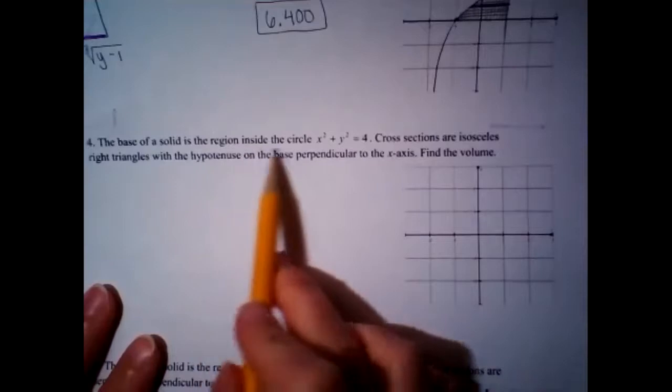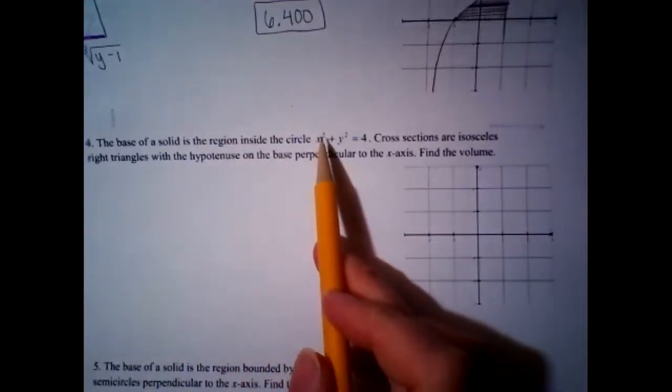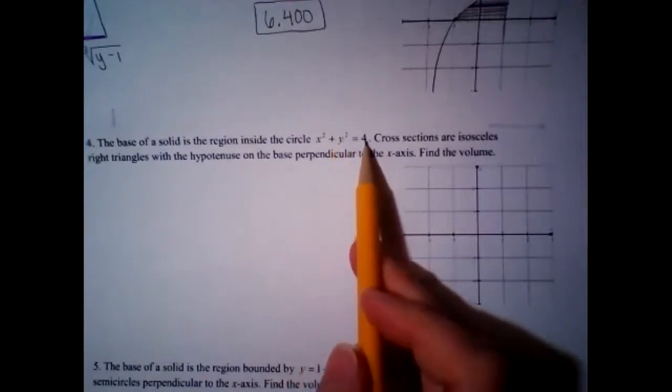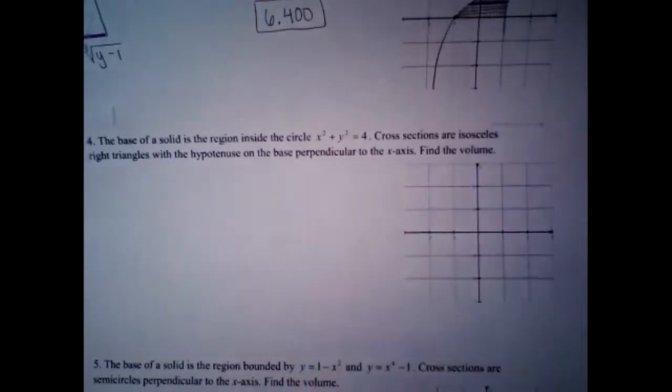All right, number 4. The base of a solid is the region inside the circle. All right, let's review how to graph a circle real quick. It's going to be x squared plus y squared equals the radius squared. So this circle is centered at 0. It hasn't been altered at all, or I guess shifted is a better way to say that.